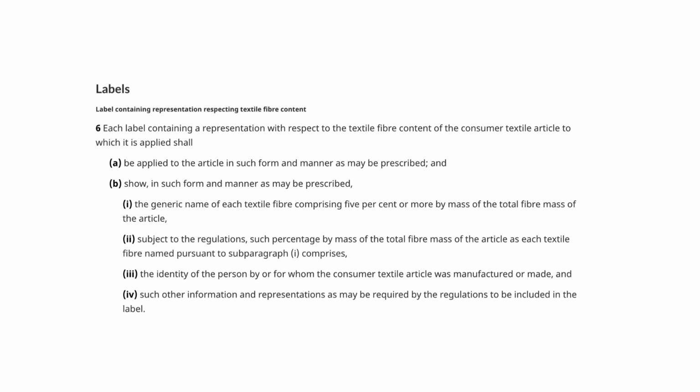Also need to provide the identity of the company that either manufactured or had a product manufactured. And such other information under point 4 and representations as may be required by the regulations to be included in the label. That sounds a bit vague and convoluted, but this could be referring to labeling requirements set by other product regulations or the textiles regulation for that matter.